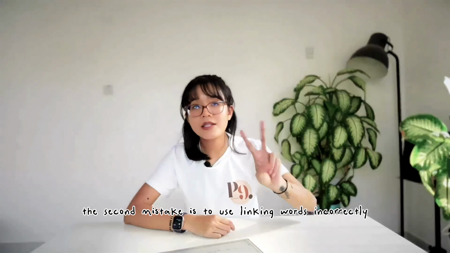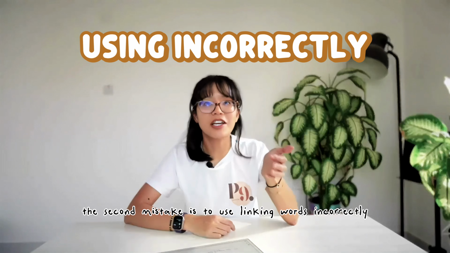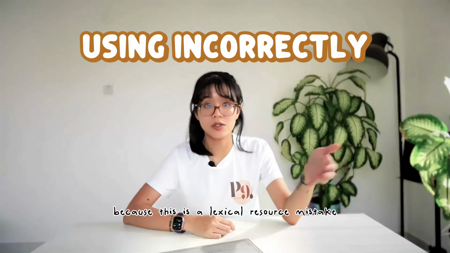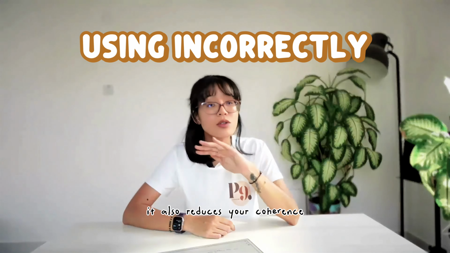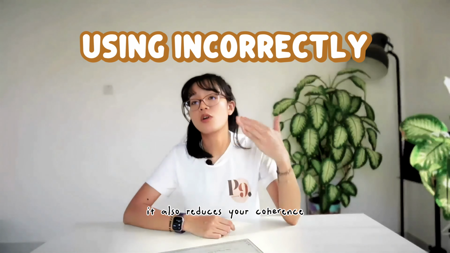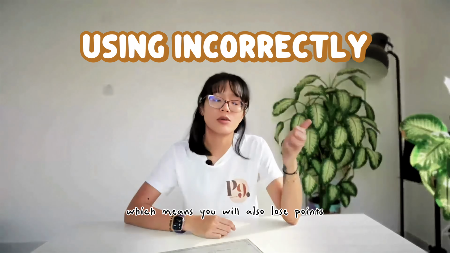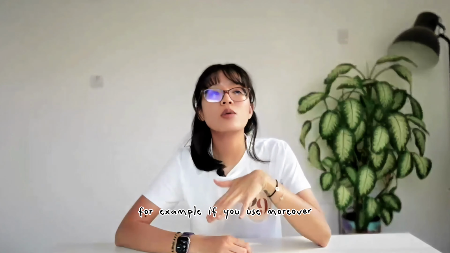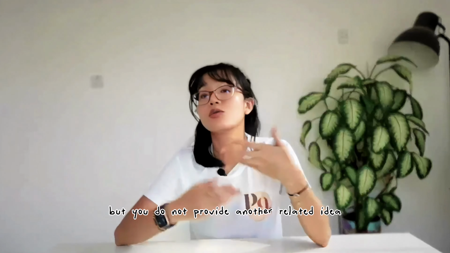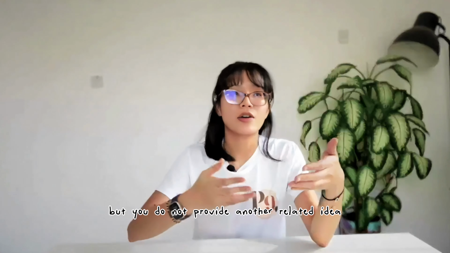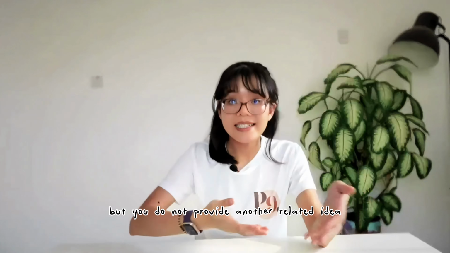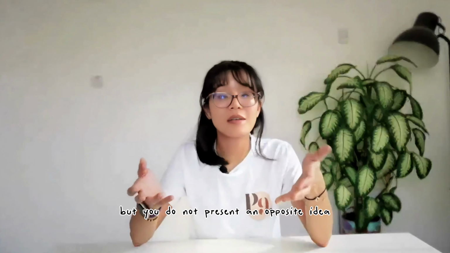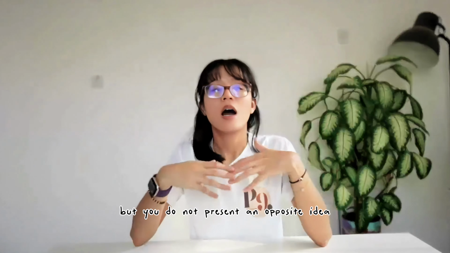The second mistake is to use linking words incorrectly. Now, I don't have to talk about it because this is a lexical resource mistake. It also reduces your coherence, which means you will also lose points in coherence and cohesion. For example, if you use moreover, but you do not provide another related idea, it doesn't make sense. Or when you use on the other hand, but you do not present an opposite idea.